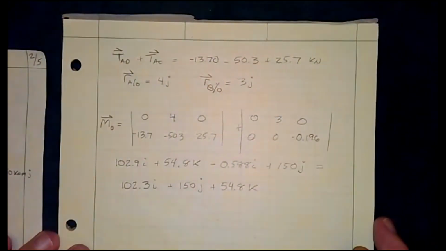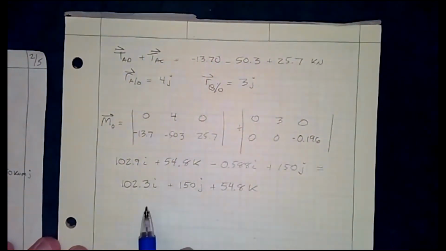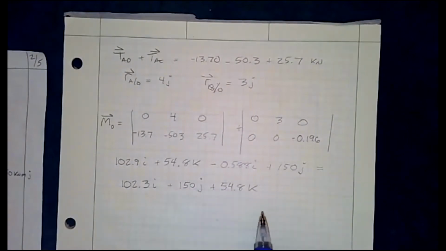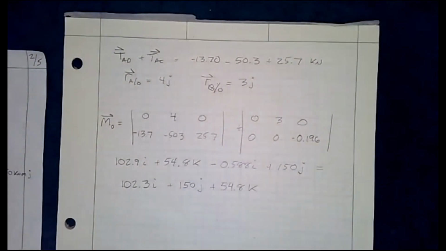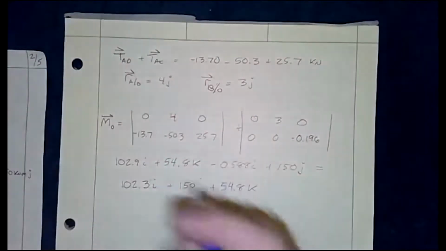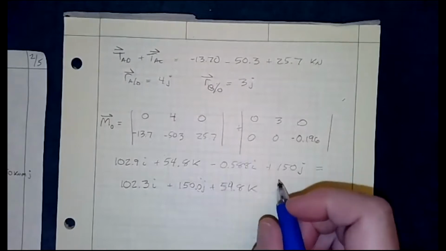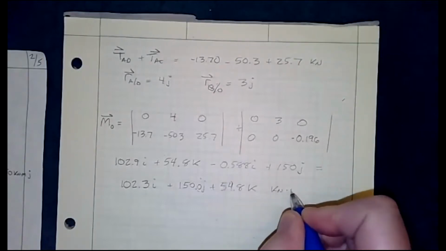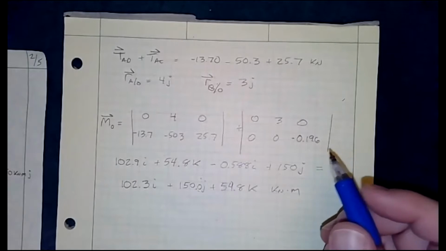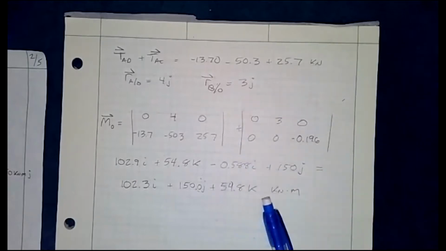And I'm sorry, hopefully it's not too blurry. But that's what you get. So you get that plus that plus that. For proper sig figs, that should be 0.0 J. And the units on that, of course, are kilonewton meter. All right. So that's how you do that one. So let's go ahead and do number 2 now, because I want to make sure you understand that one.